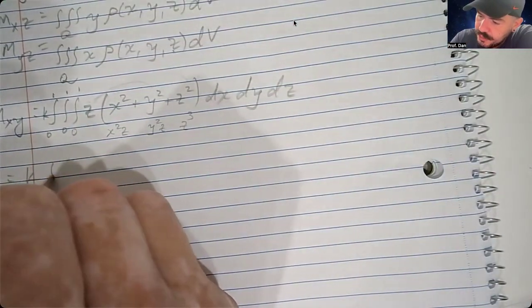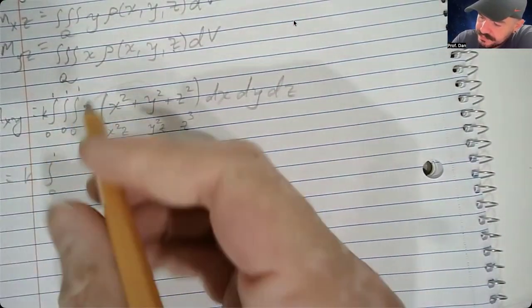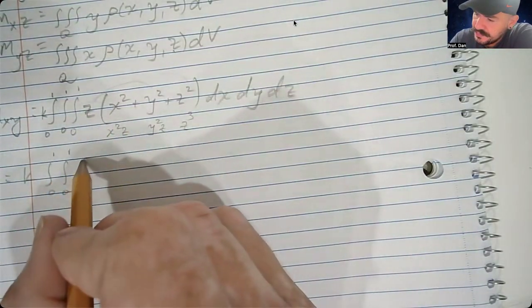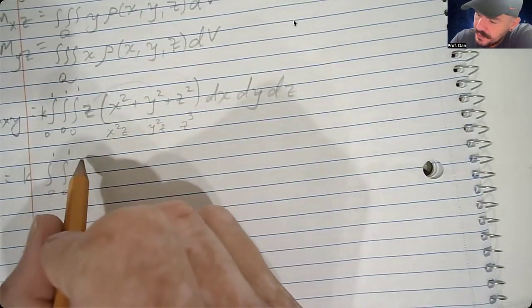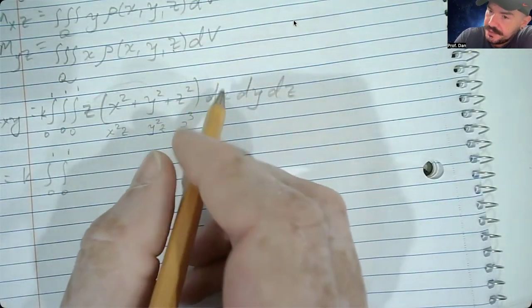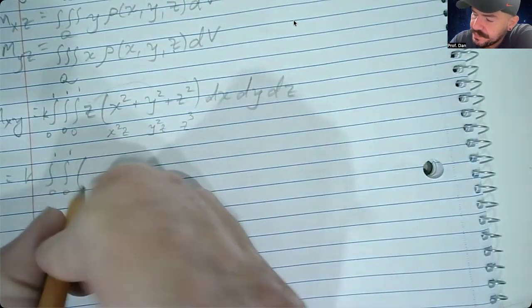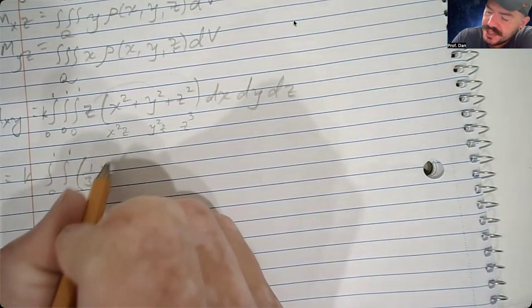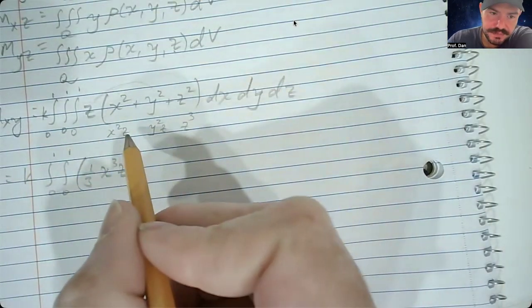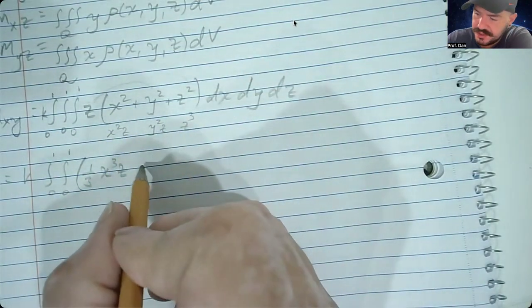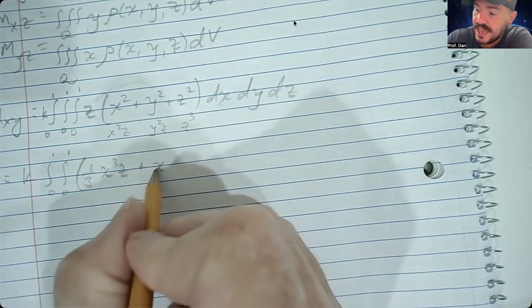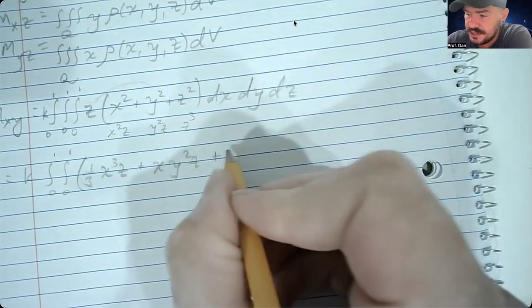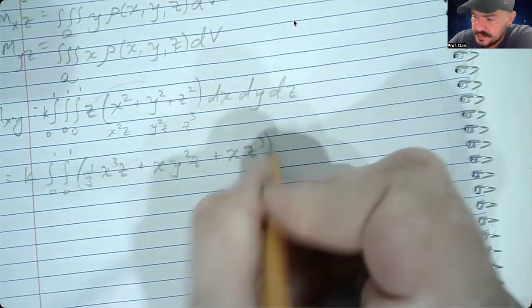So innermost, we're anti-differentiating with respect to x. So I end up getting 1/3 x cubed z from that first term. This doesn't have an x, so the antiderivative will be x y squared z. This doesn't have an x, so the antiderivative will be x z cubed.